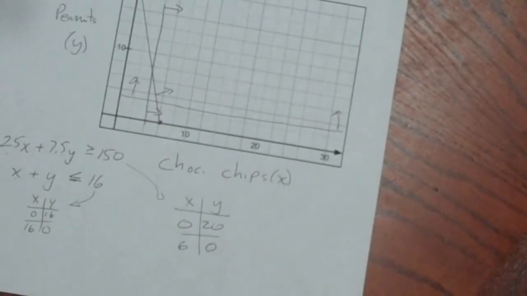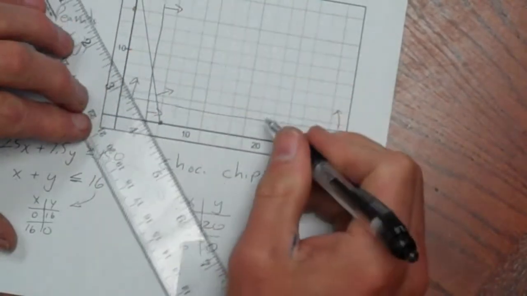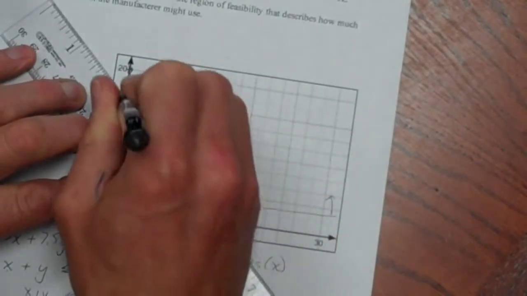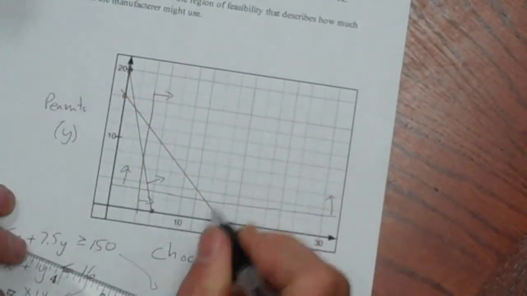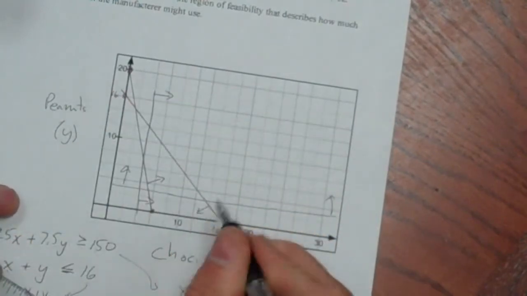Then on this one it's less than, and I just go up and down 16 on each of these, so there's 16 and there's 16. I hope this is showing up on camera, and so that's my 16, 16, right there, and I'm shading less than.